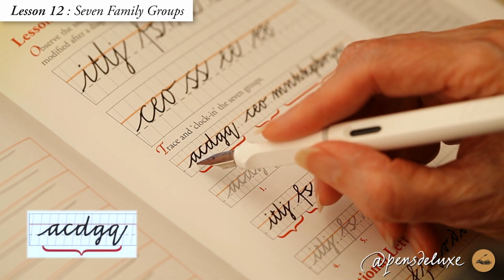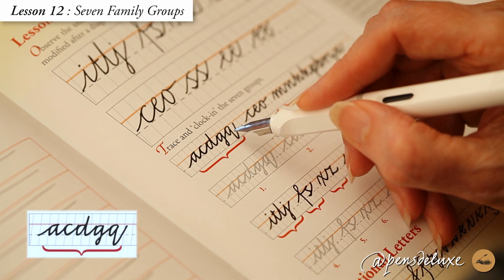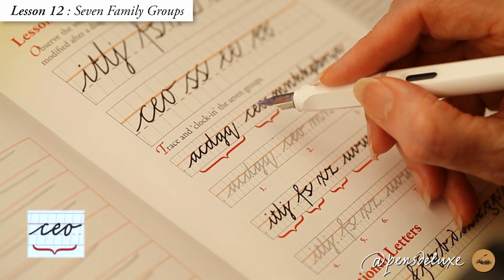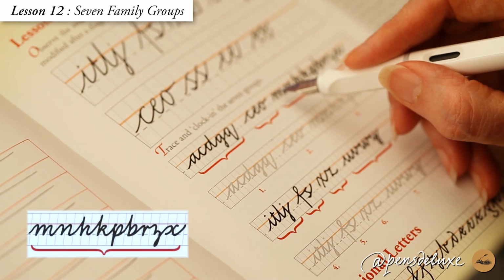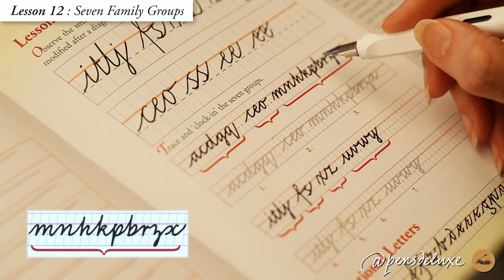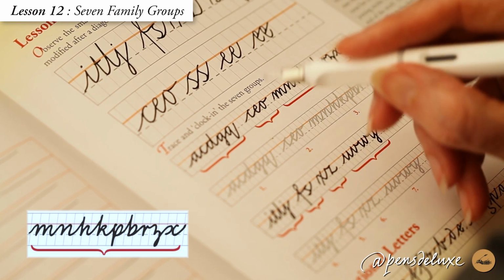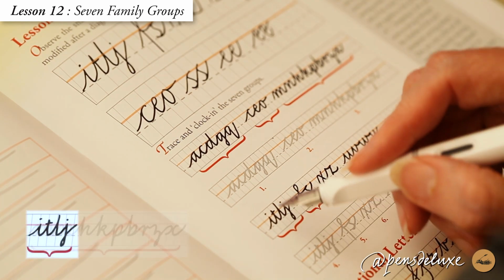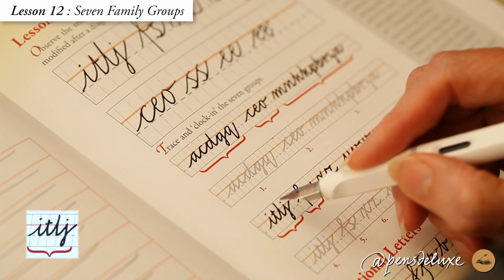Here is the A family: A, C, D, G and Q. The second family: C, E and O. The third family, clockwise letters: M, N, H, K, P, B, R, Z and X. The fourth family, I, T, L and J.